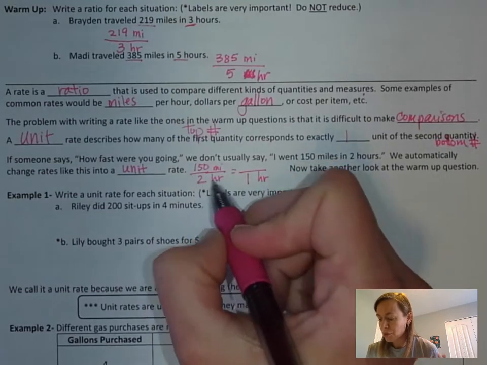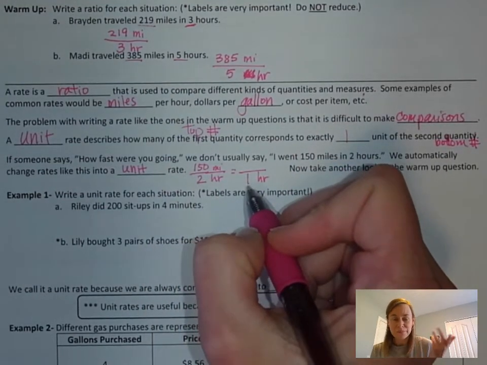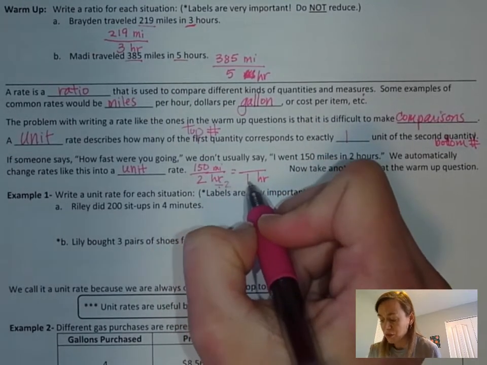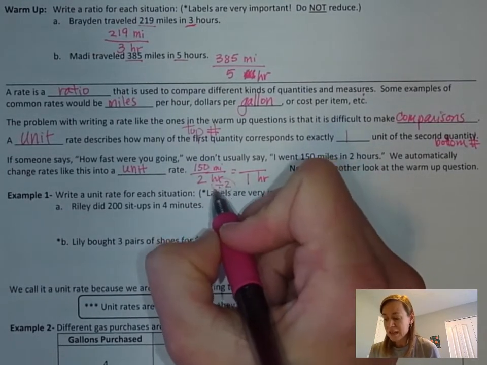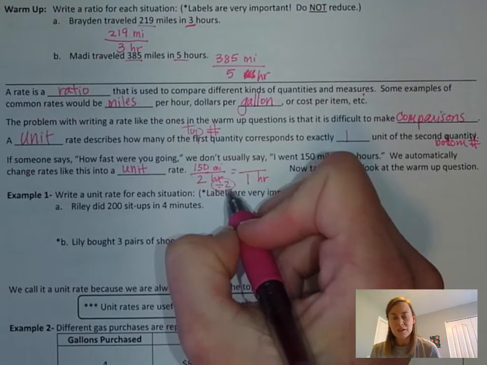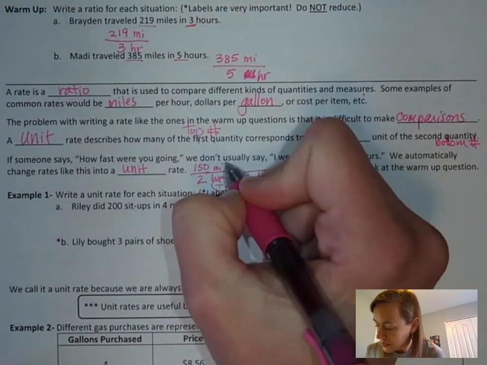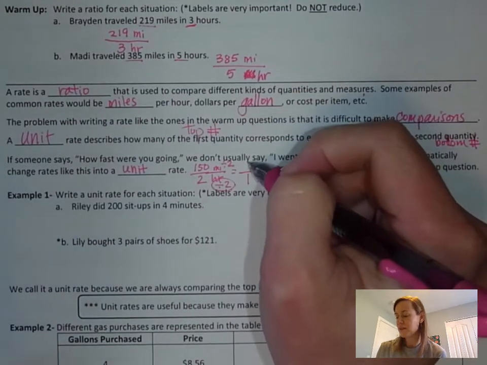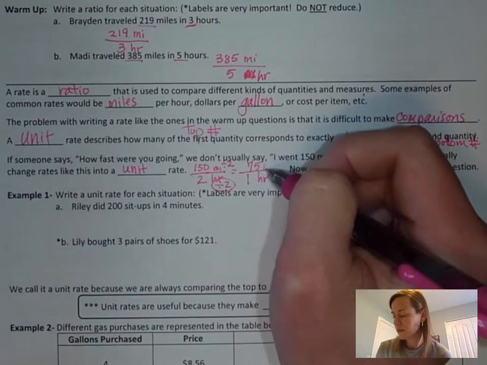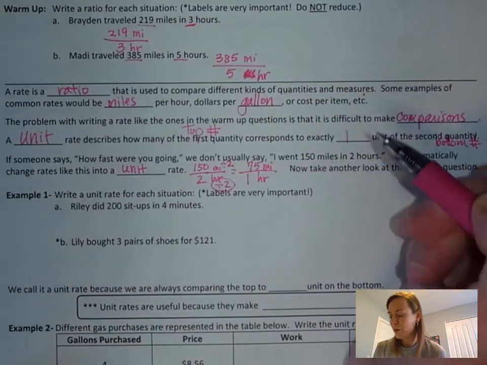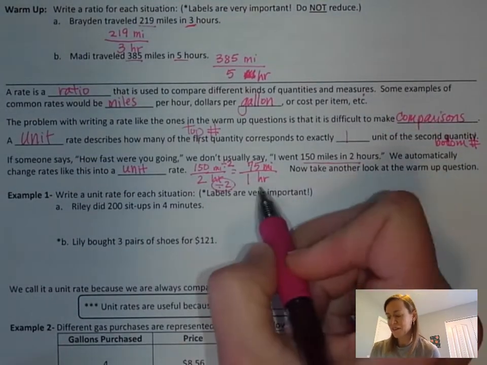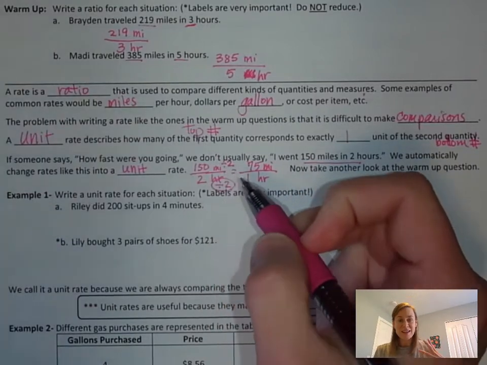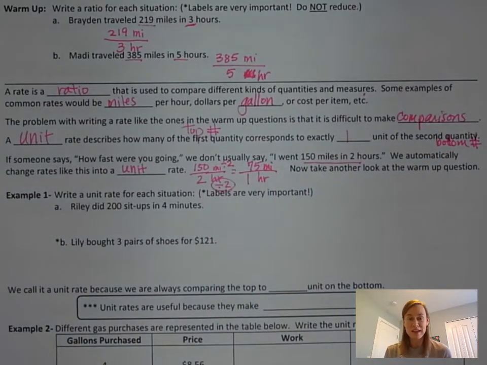So how do you go from 2 to 1 by dividing? You're going to divide by 2, right? So 2 divided by itself is 1. Now we're going to do that same thing to the top number. So you're going to take 150 and also divide it by 2. Now 150 divided by 2 is going to give us 75. So if you were already thinking that this meant 75 miles per hour, that's exactly right, and that's what we just computed using our unit rates.